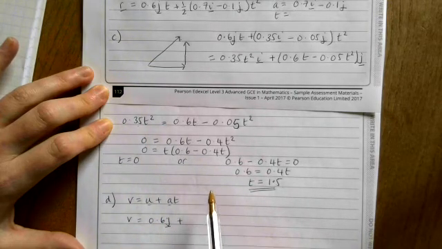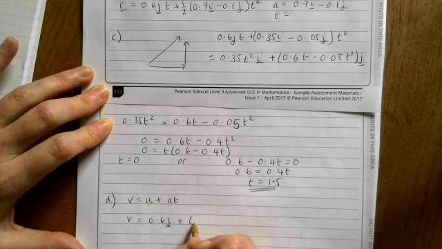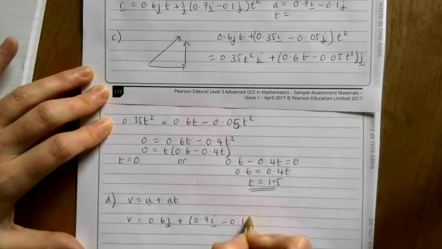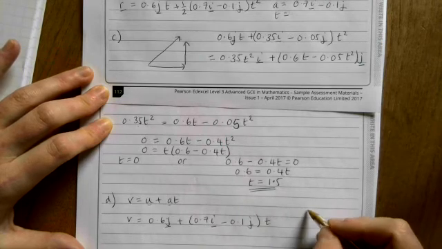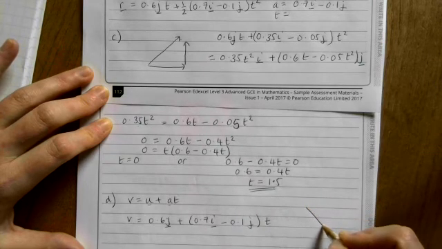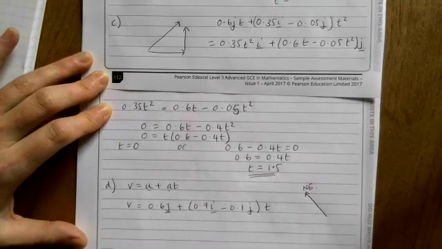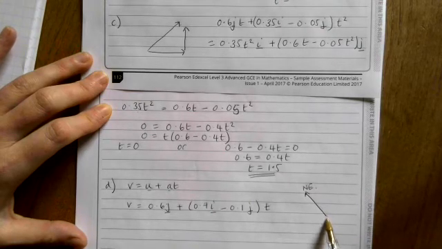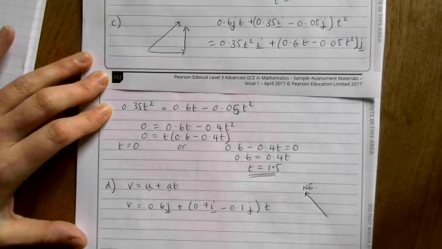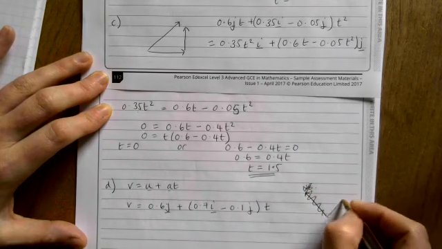And then a, from earlier on in the question, is 0.7i minus 0.1j, times t. Now, if it's moving in a northeast direction, then the i and the j components are going to be equal.